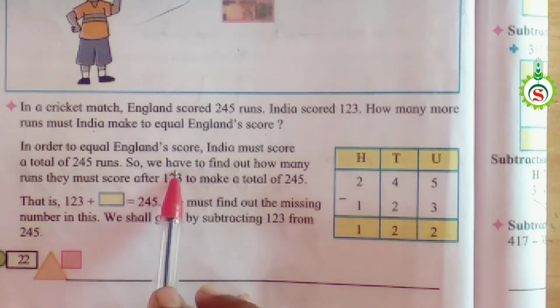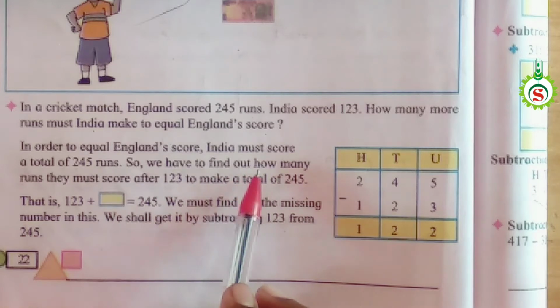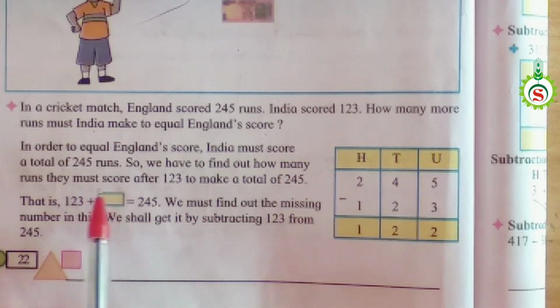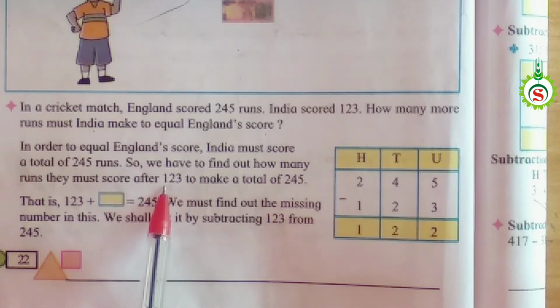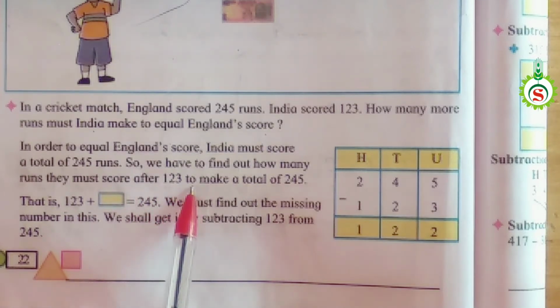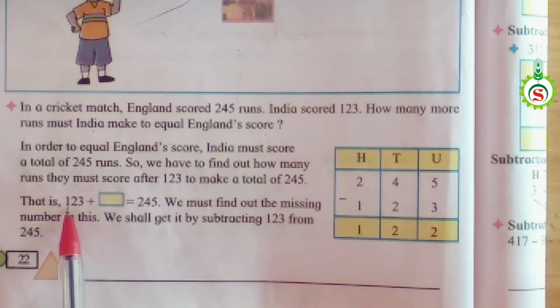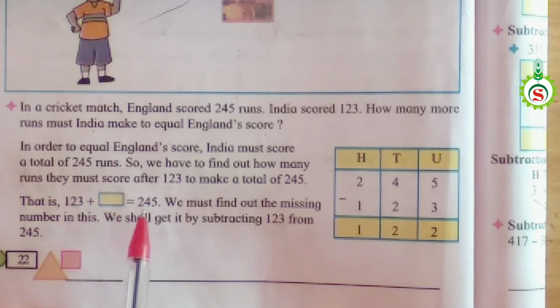So we have to find out how many runs they must score after 123 to make a total of 245. That is 123 plus box equal to 245. We must find out the missing number in this.